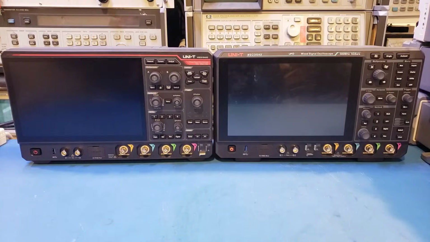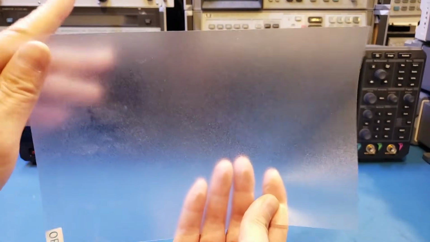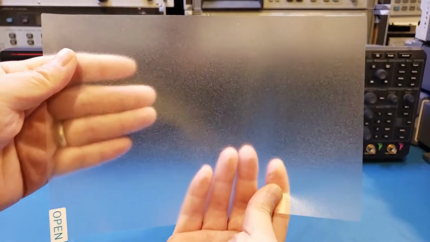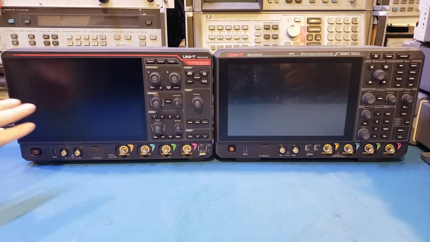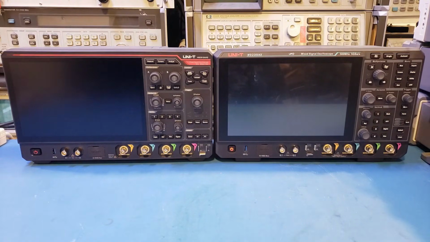And I just want to show you here, this is a screen protector. You can see it actually is not totally transparent. It has this pattern to it, so definitely you need to peel it off. And just like the screens on the MSO3000X series, this is also a 10.1-inch LCD touchscreen. And if you feel it, there's definitely some coating on it, makes it very smooth to the touch.